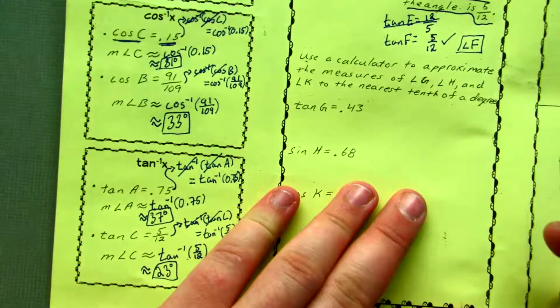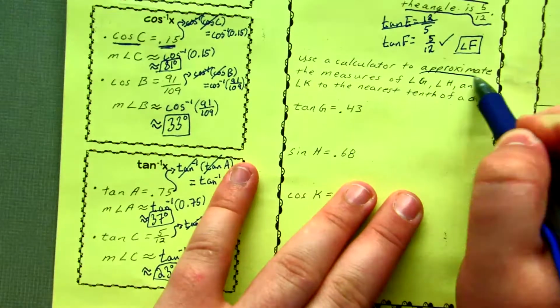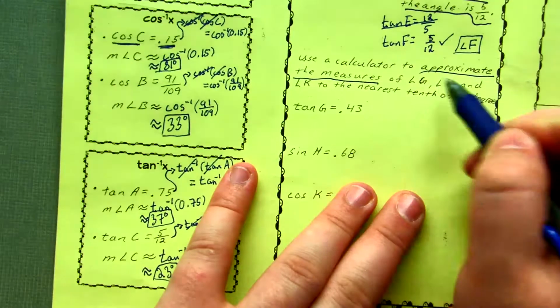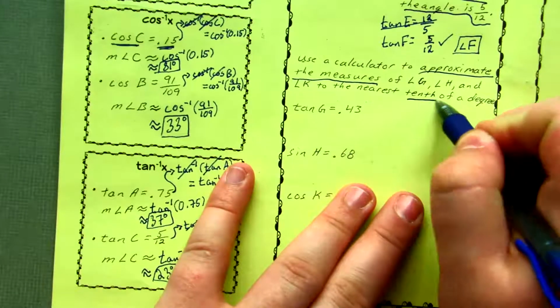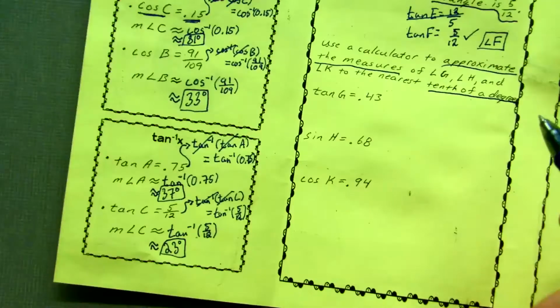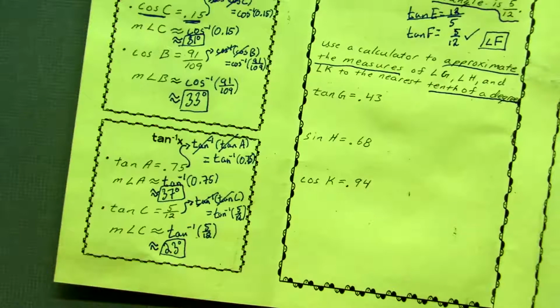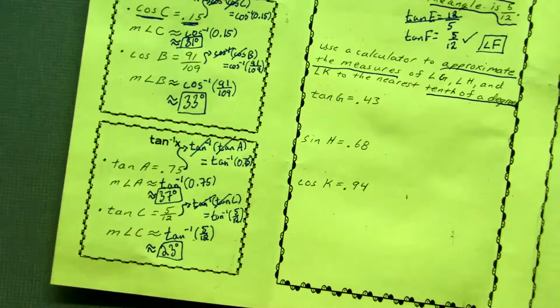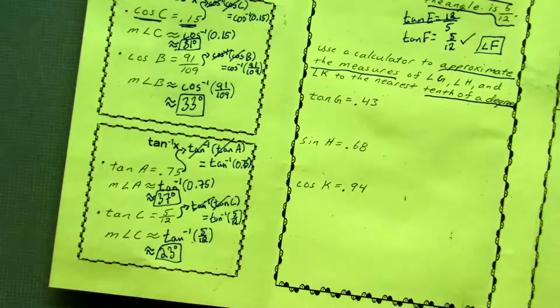Use a calculator to approximate the measures of G, H, and K to the nearest tenth of a degree. So that means we want 1 decimal place. So take a couple seconds, or take a minute or so, and try these on your own. And once you get an angle measurement for each one, message it to me in the chat, making sure you label which one it goes to.